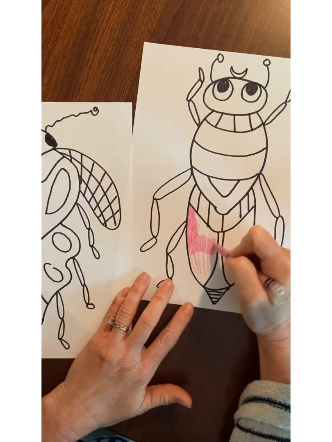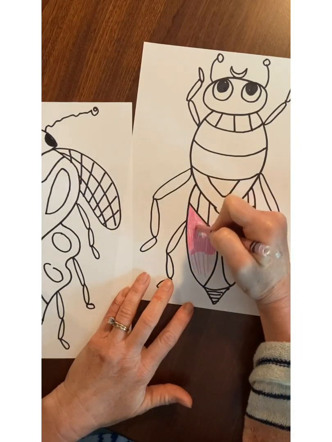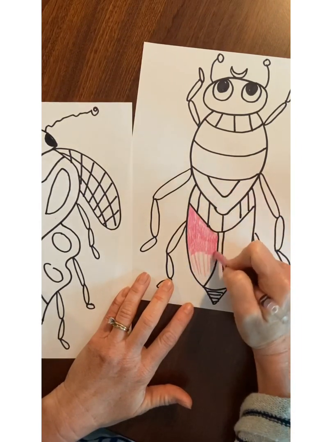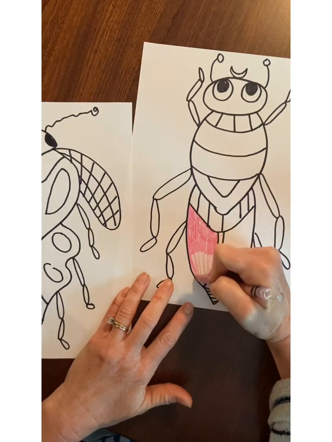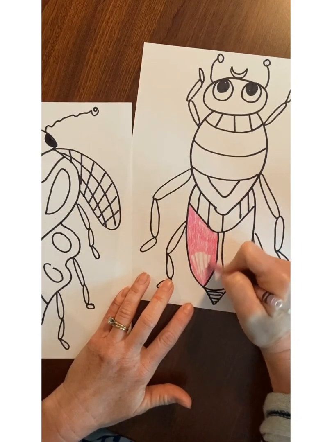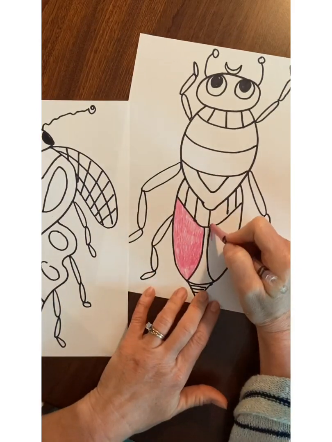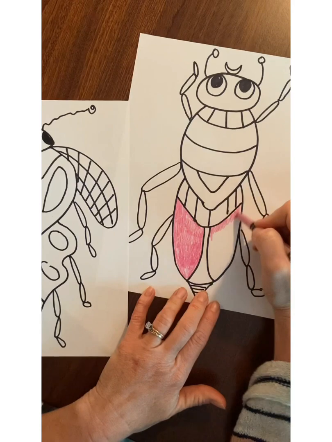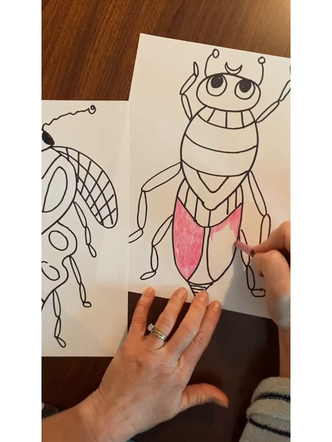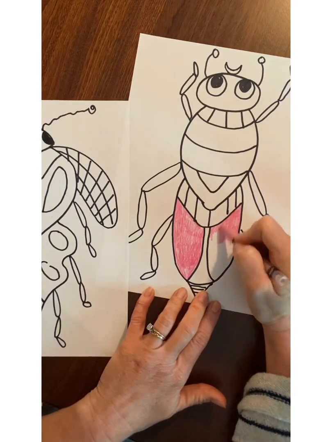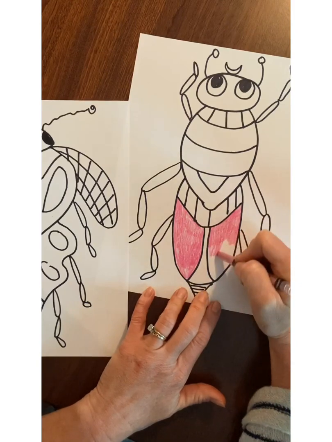Also, really think about what colors you want to use for your insect. Is there some kind of pattern you want to do? Maybe if I color this part of my insect pink, I may decide it's a good idea to color the other matching one on the other side the same color. But it's your insect and you're the designer, so you decide how you want to finish it up.